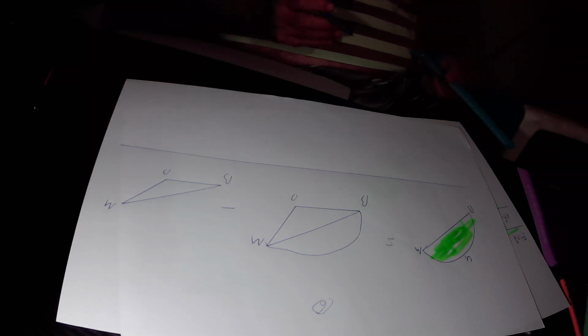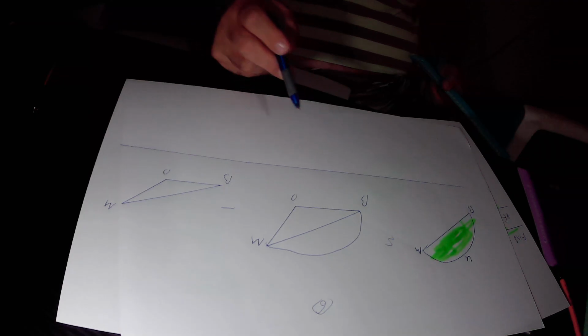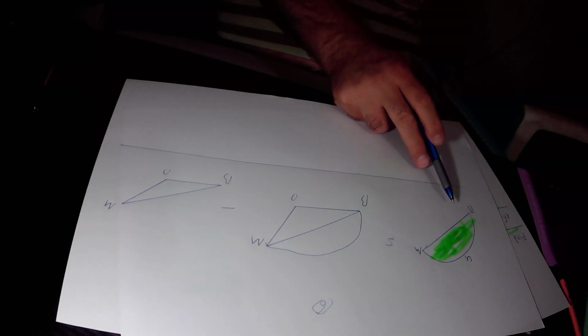It is very easy to see that the area of the sector OBM minus the area of triangle OBM equals exactly the area of the green segment BUM.